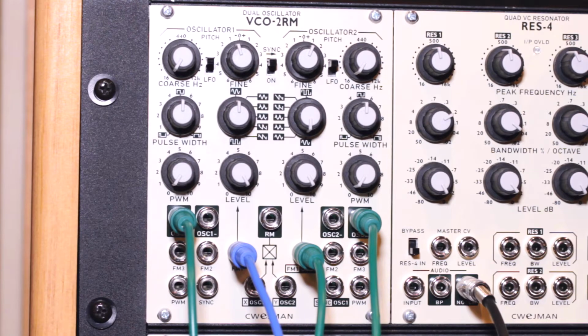And when you're using the negative output with an LFO, you can get the inverse of the signal. So instead of a ramp going up, you could get a ramp going down. And that actually sounds different, especially when you're using an LFO as a modulation source.